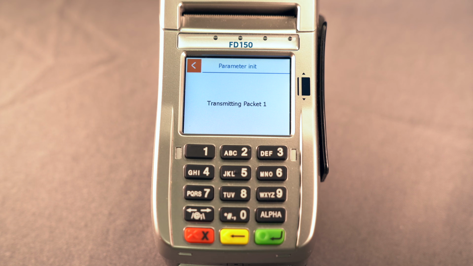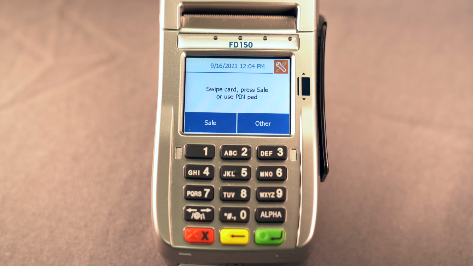At this point, your machine is going to start the initialization process on its own. Go ahead and let it do its thing. It's going to take 1 to 3 minutes for this process to complete, so please be patient. When the process is complete, your machine should return to the main menu on its own. If it does not, go ahead and press the red Cancel button until it returns to the main screen once the initialization is complete.